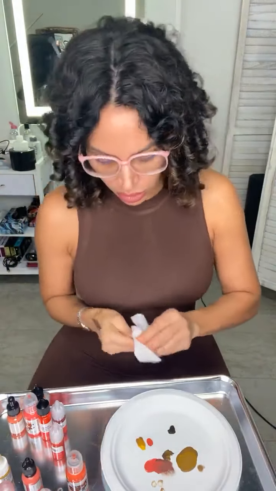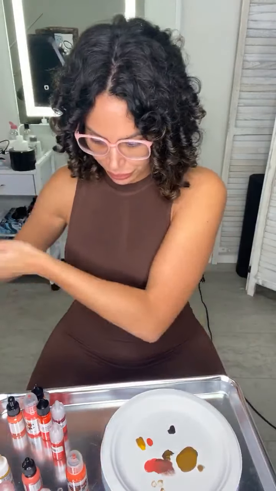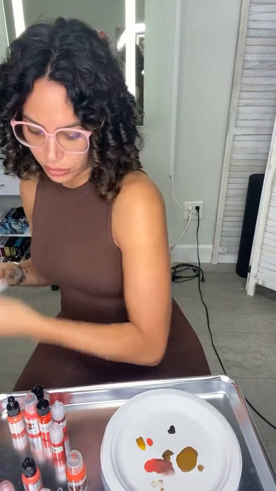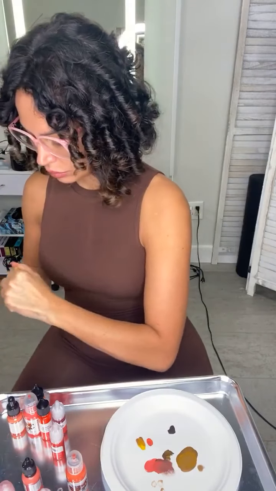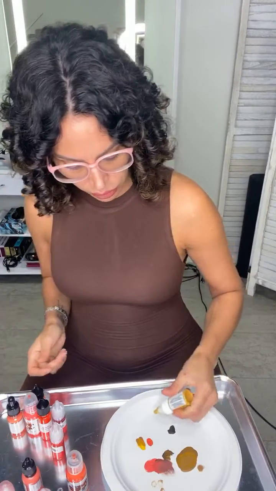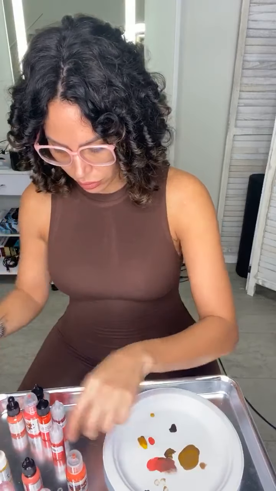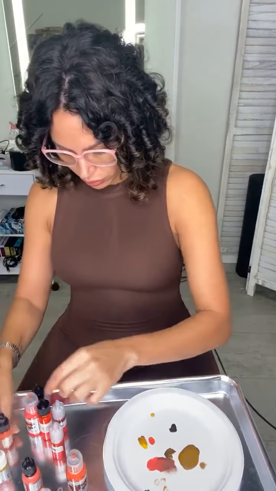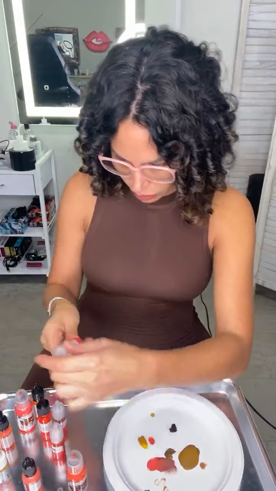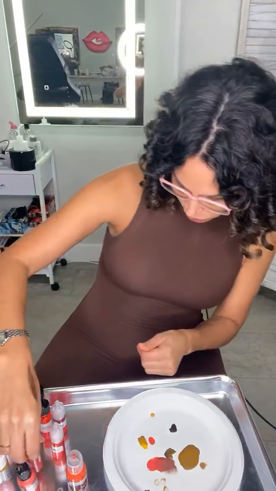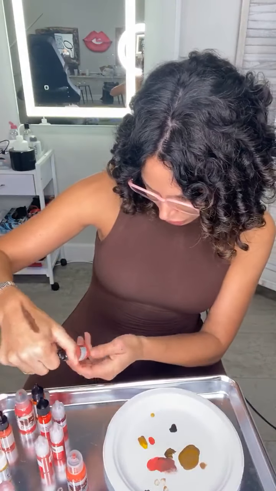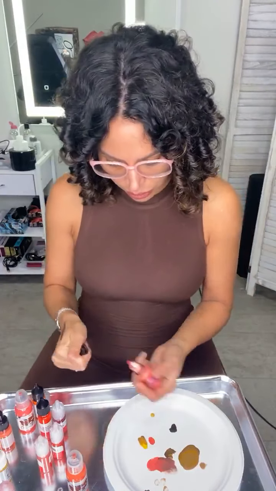Okay, all right. The right color for this undertone, maybe.